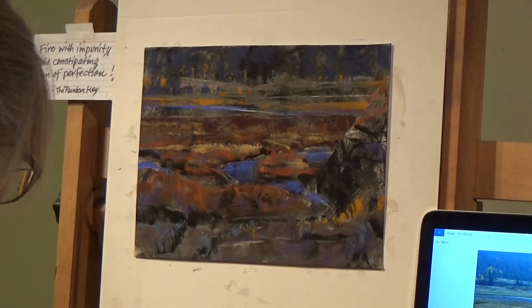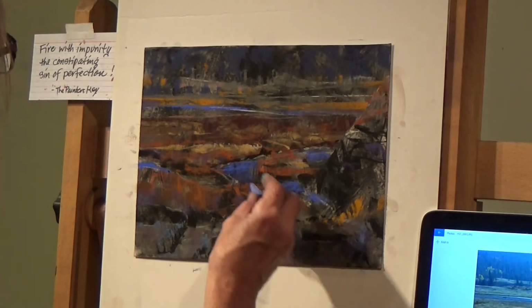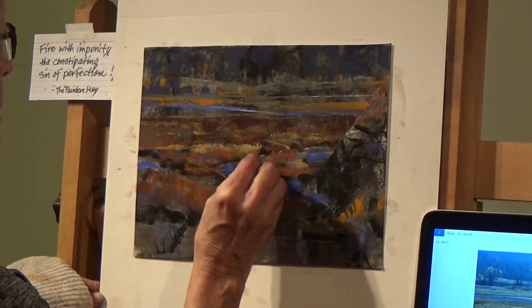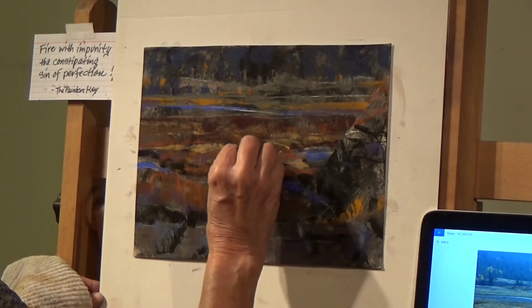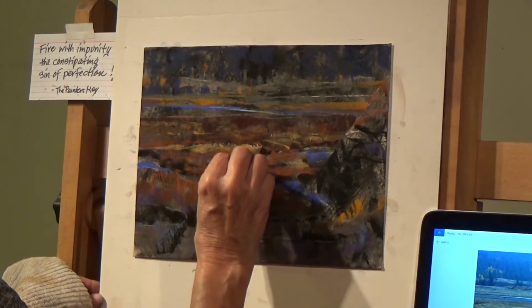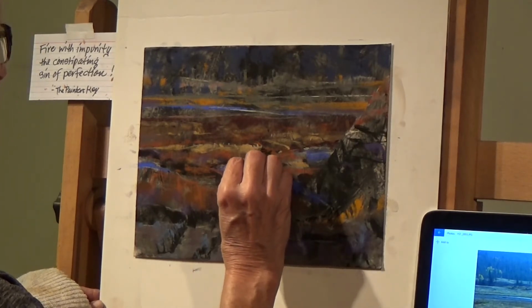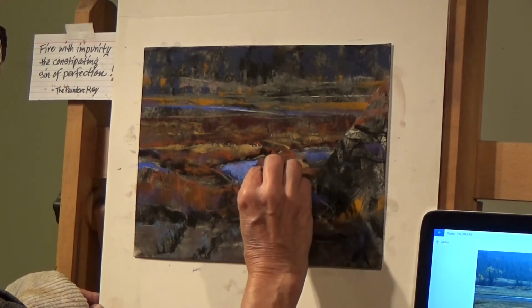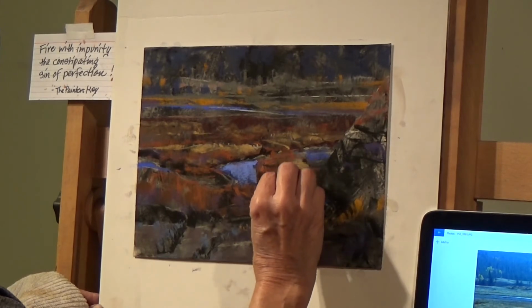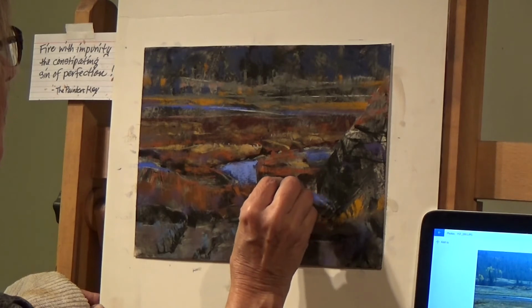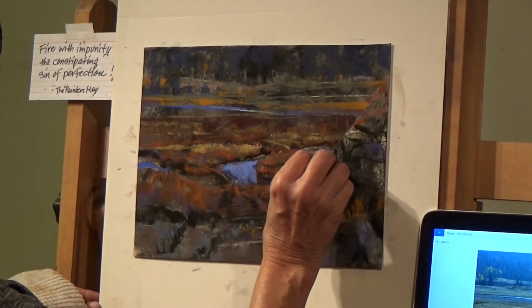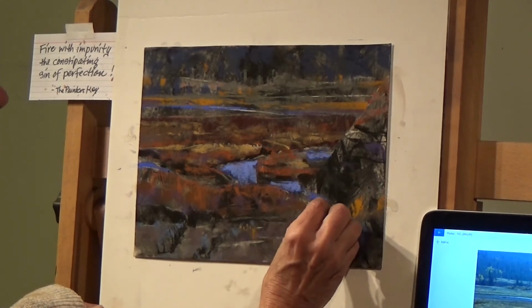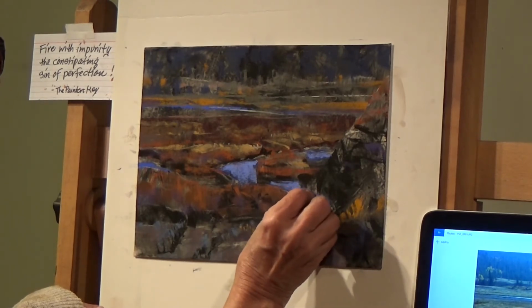I'm trying to figure out what color I want to go next on that little river. Do I want turquoise? Do I want blue? Nope. And then I crumble the pastel. That's okay. It still works. And here I've gone with a mid-tone blue, a little bit lighter than the dark that I originally put on. Just gradually making it lighter, seeing how far I want to go with the value. It's all about value.